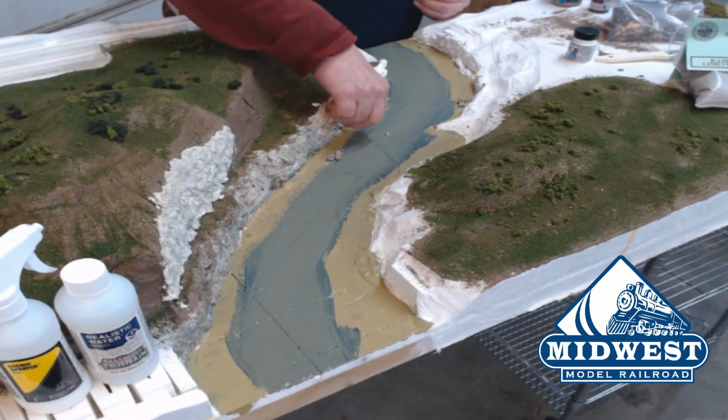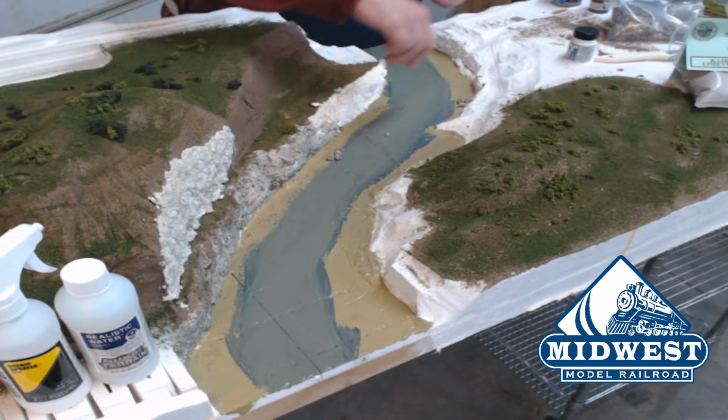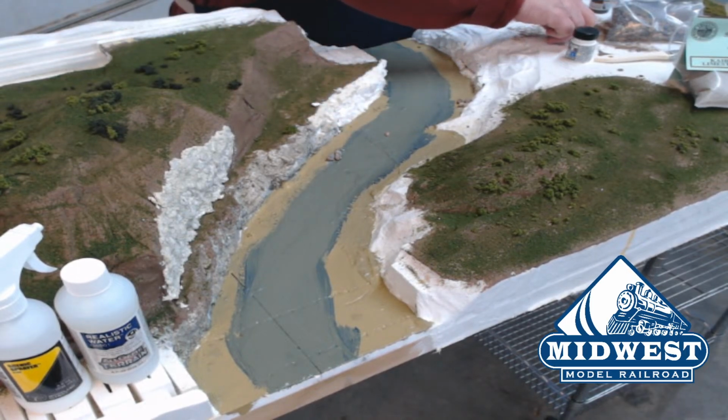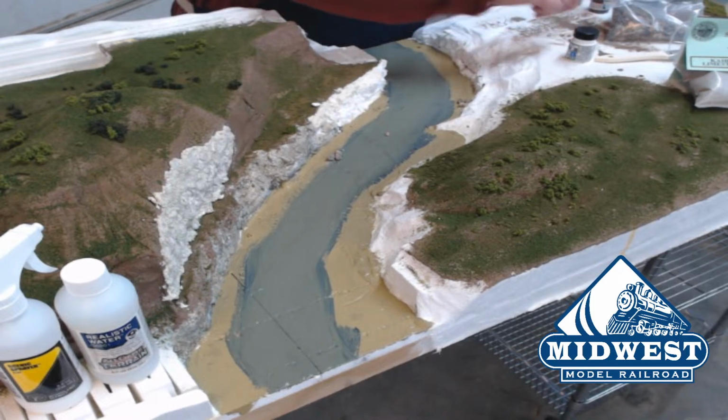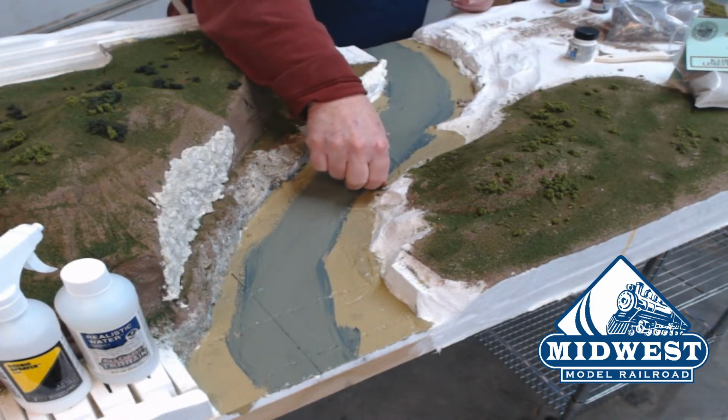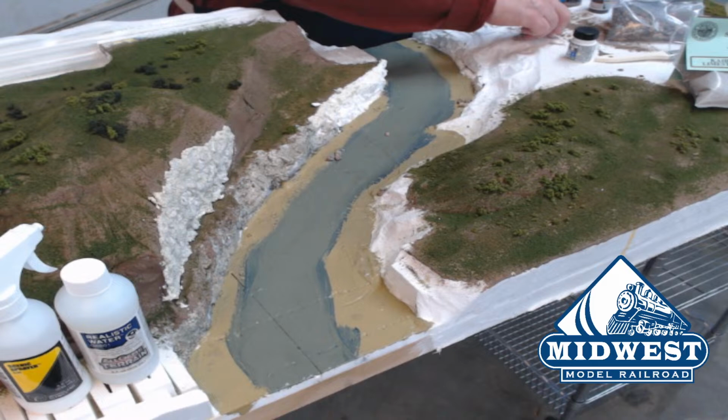I personally think we've about got enough rock in here. What do you guys think? That's pretty good. I think I got some glue over here that I'll put right up the side a little bit, to make it look more like a rock fall.